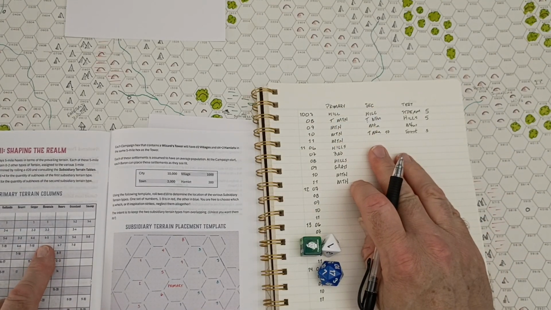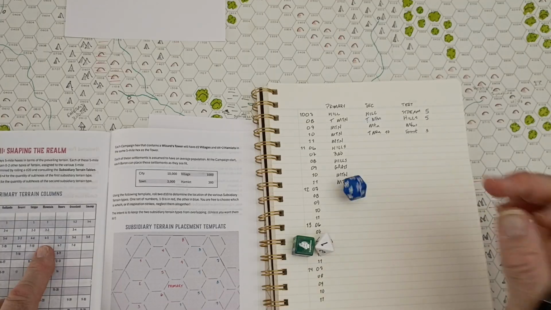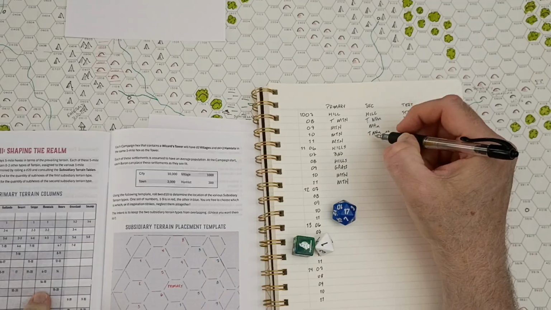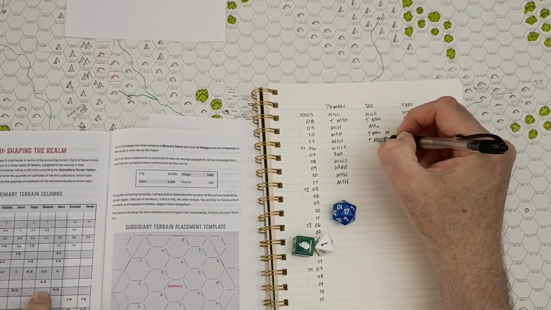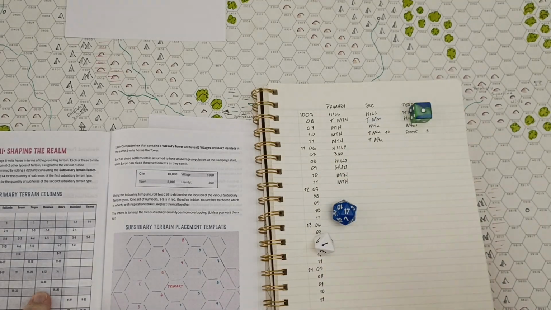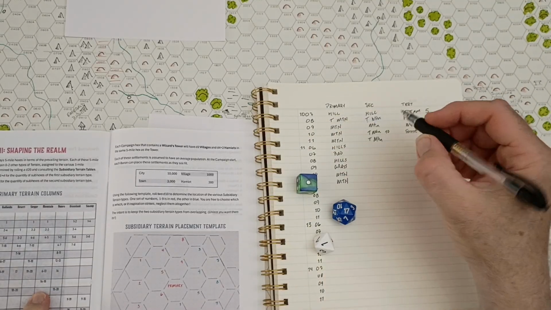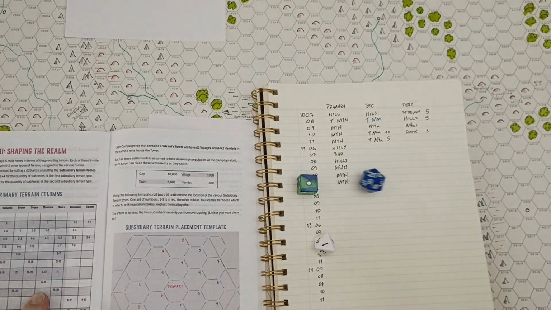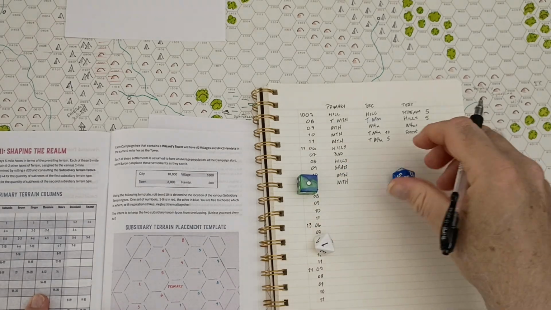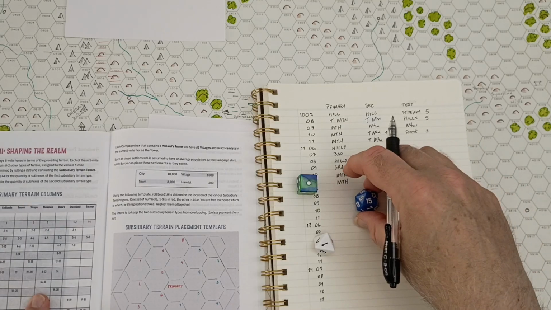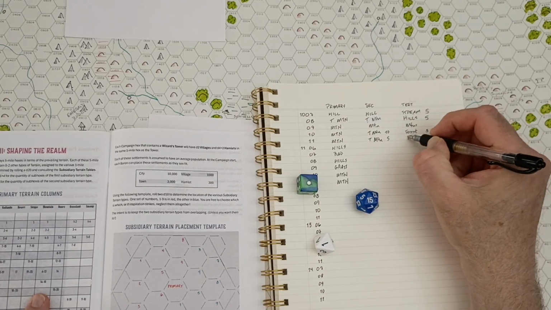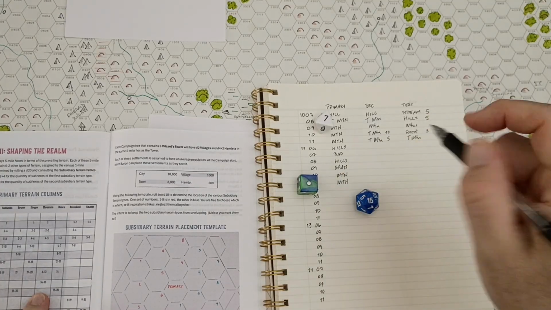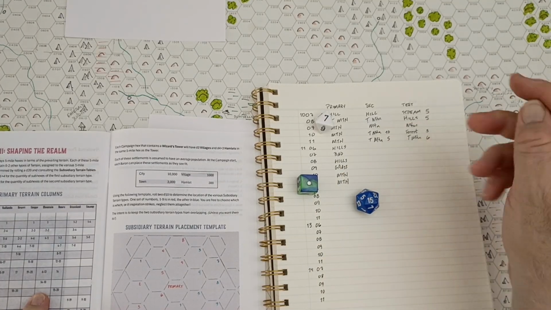And then 11 is again mountain. So we have a 17. That's going to be tall mountains. And there will be D6 plus 4, 5 1-mile hexes of tall mountains. And the tertiary terrain is a 15. That's going to be more tall mountains. So that's going to be a separate set of peaks. And that will be 4 plus 2, 6.